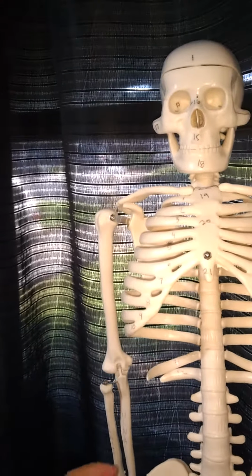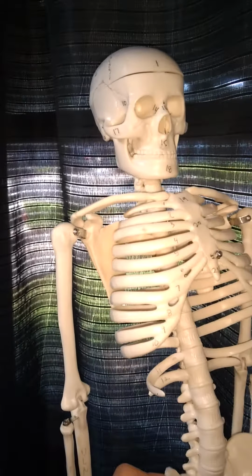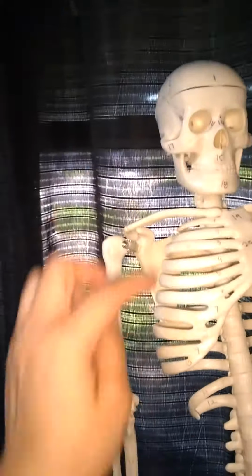In the pectoral girdle is the clavicle, which articulates with the scapula, and the sternal end attaches to the sternum.